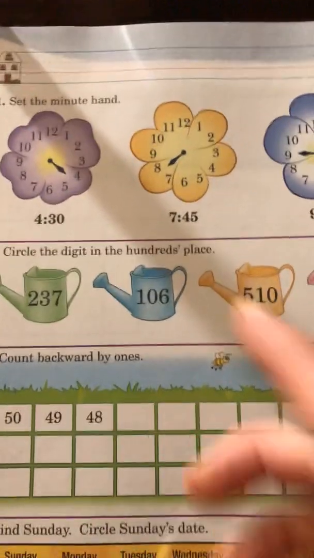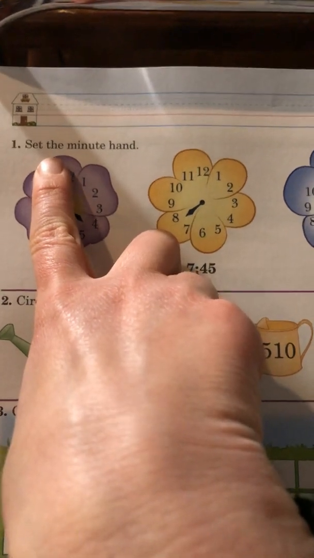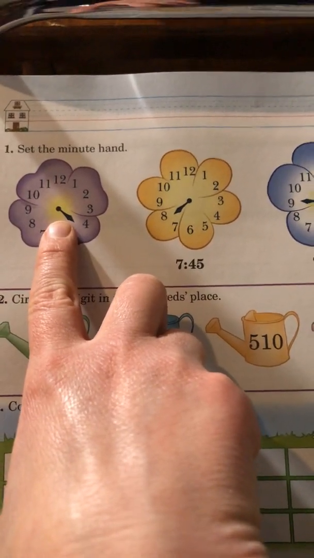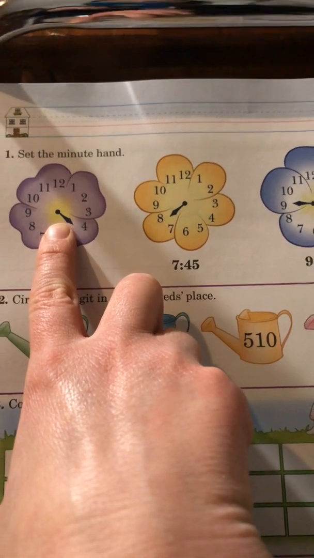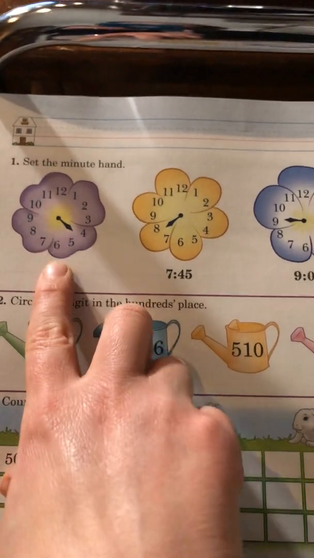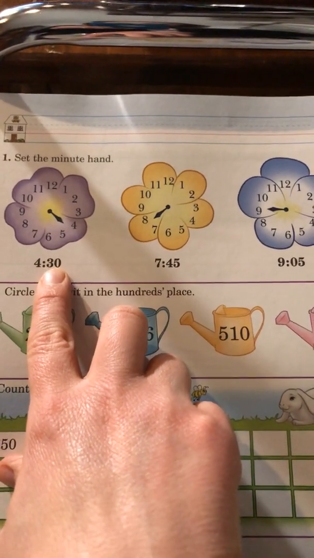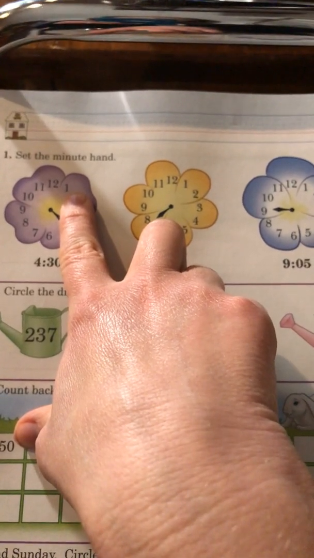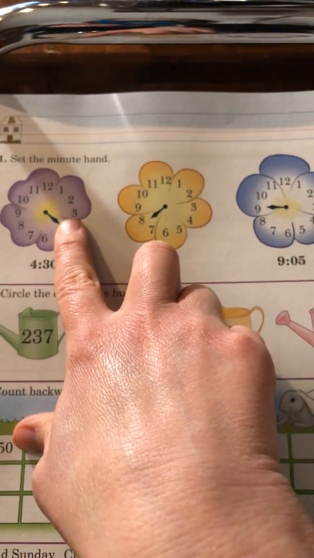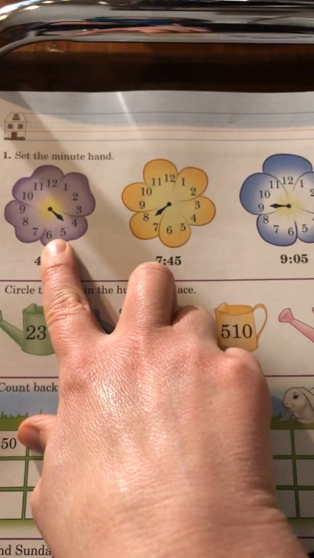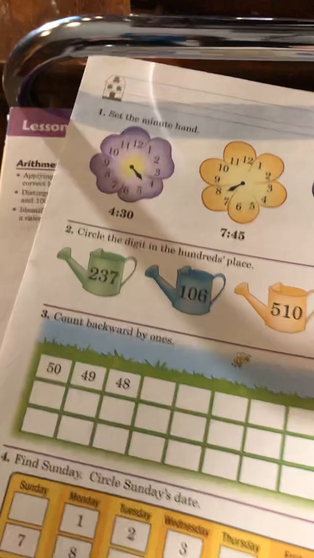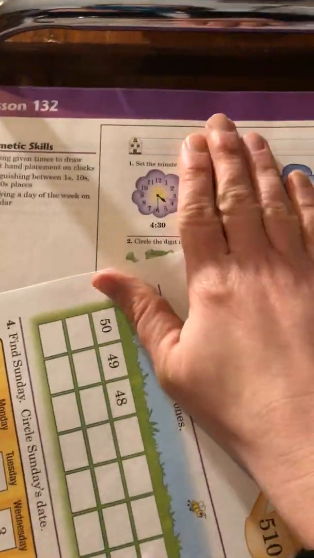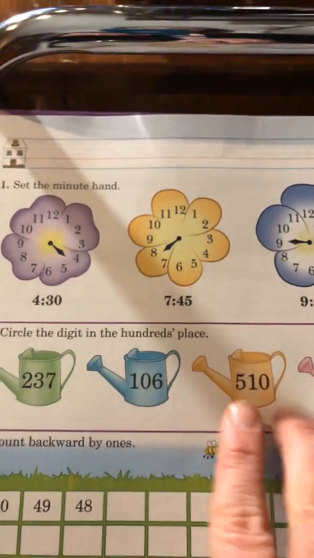Now, I finally have a workbook page that looks just like yours, so I won't be accidentally showing you the answers. Number 1, it says set the minute hand. So hour is our short hand with our short word. You need the long hand with the long word minute. So we just practiced counting by fives. So you're going to start at the 1, count by fives. We'll do the first one together. 5, 10, 15, 20, 25, 30. Your big hand should be down here at the 6 to make it 4:30. Now you're going to do the other ones on your own when this video is over.